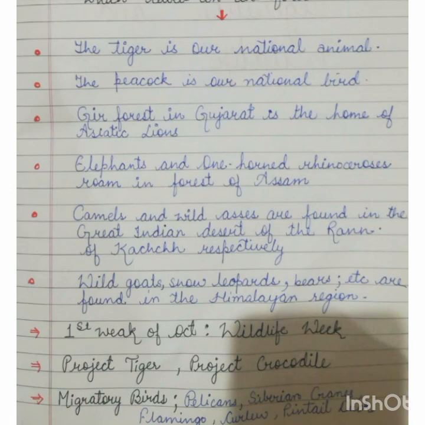There are many bird sanctuaries like Bharatpur Bird Sanctuary, Salim Ali Bird Sanctuary, and Sultanpur in India. Dr. Salim Ali was known as the Birdman of India. He was the first Indian to conduct a systematic study of birds. He helped in the establishment of Bharatpur Bird Sanctuary.